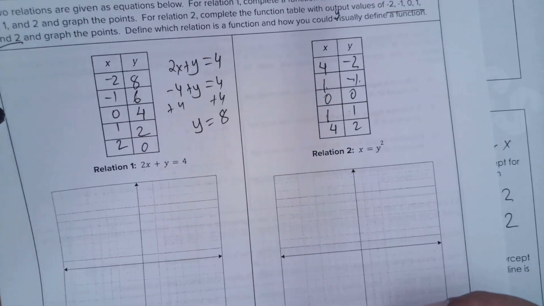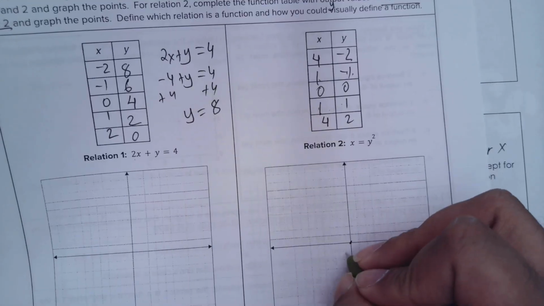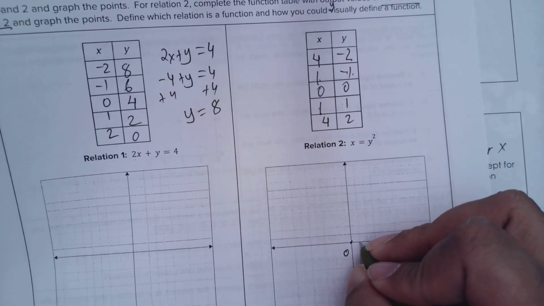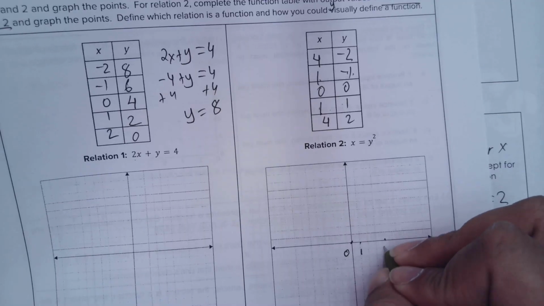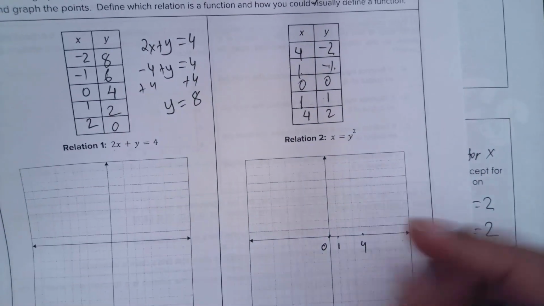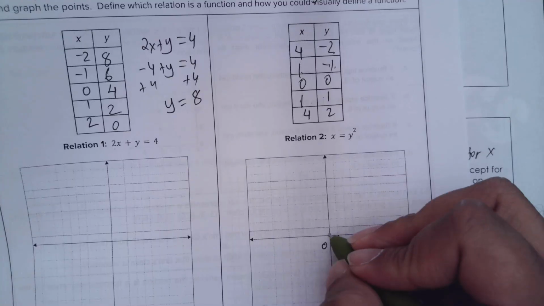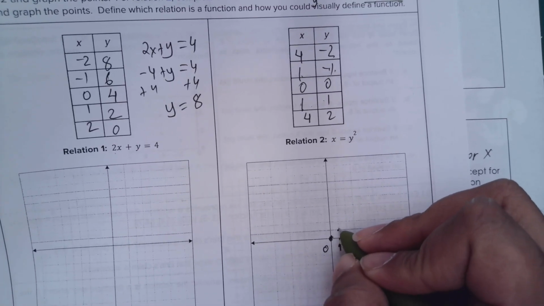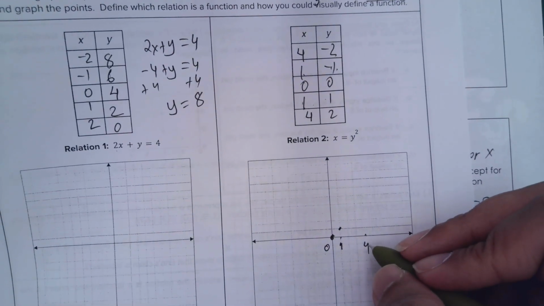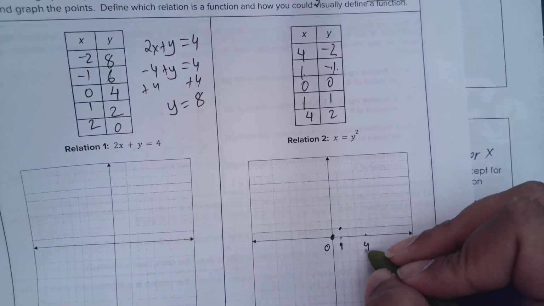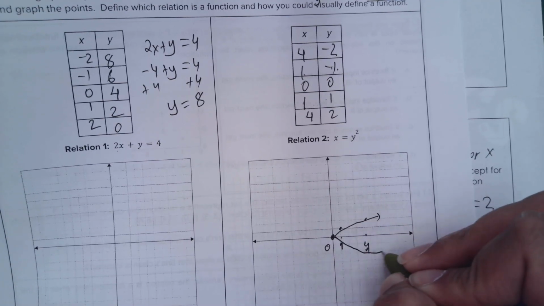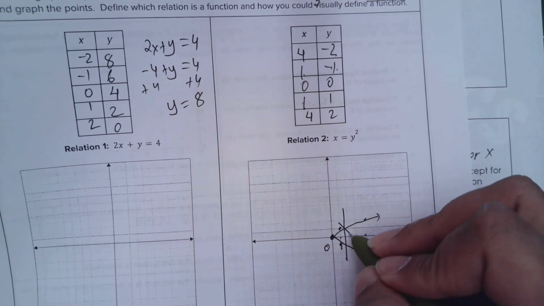And I'm going to graph this one together with you. Let's just do that. 0, 1 and then 4. So when x equals 0, y is 0. When x equals 1, y is -1 and +1. When x equals 4, y is +2 and -2 as well. So this fails my vertical line test. This is not a function.